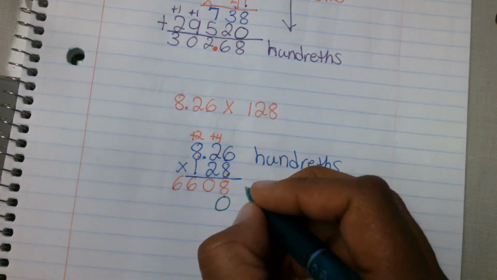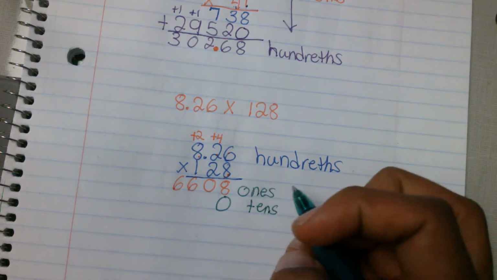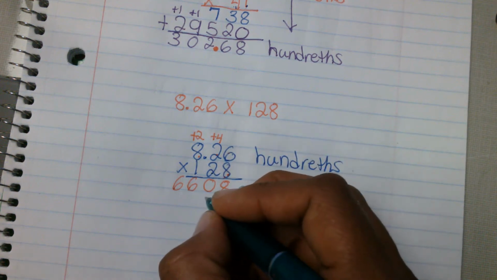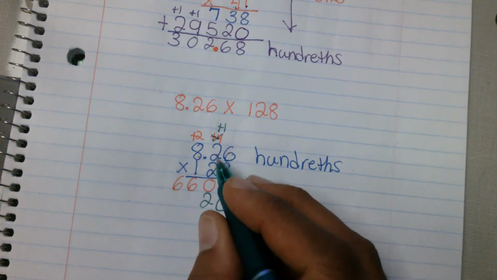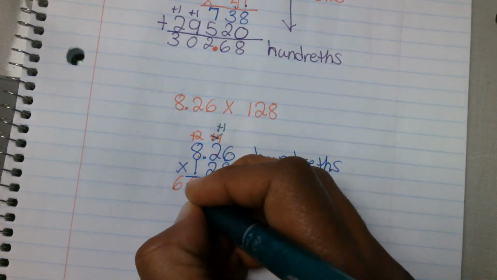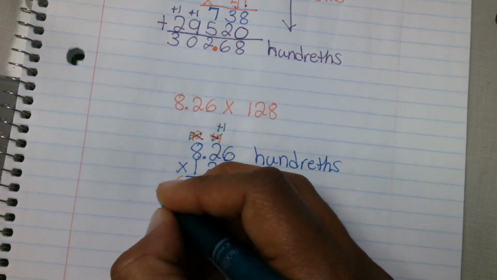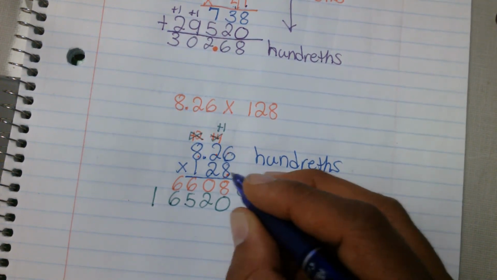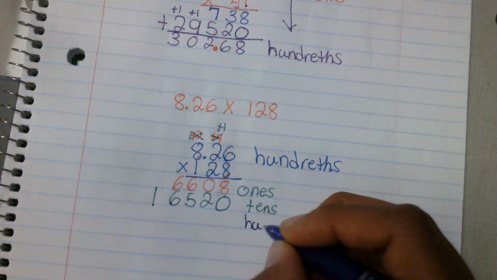So now, this was, remember, our ones place. This is tens, like the tens. So I'm going to think of this right here. 2 times 6 is 12. And I regroup my 1. 2 times 2 is 4, plus 1 is 5. I have nothing to regroup. 2 times 8 is 16, and I don't have another digit to regroup on, so I put my answer out there. So now I'm going to think of I've done my ones out of this number, I've done my tens, and now I'm going to do my hundreds place.